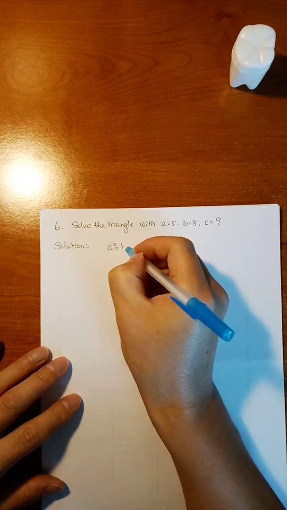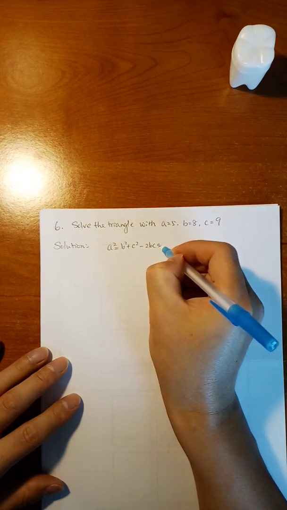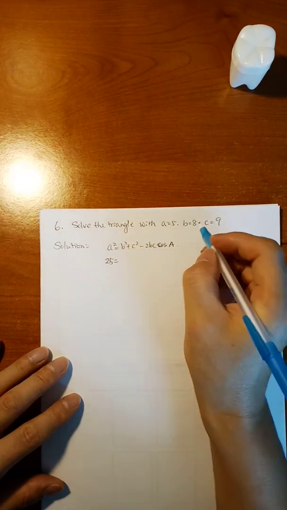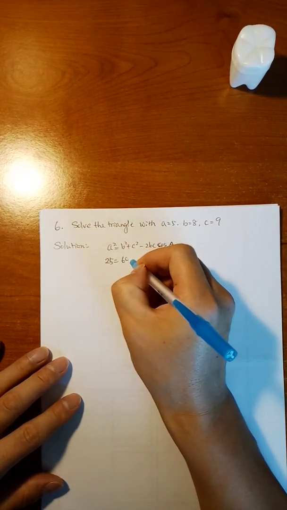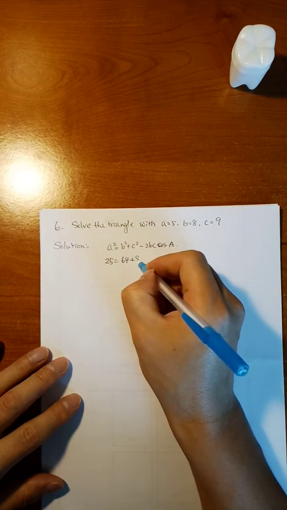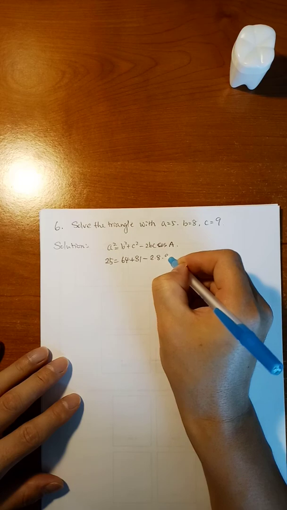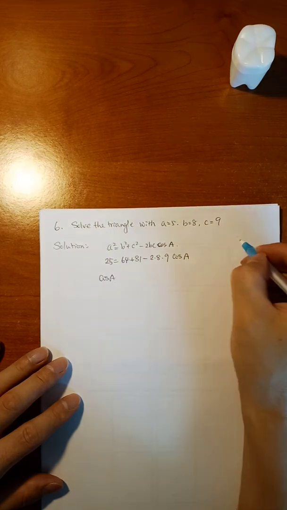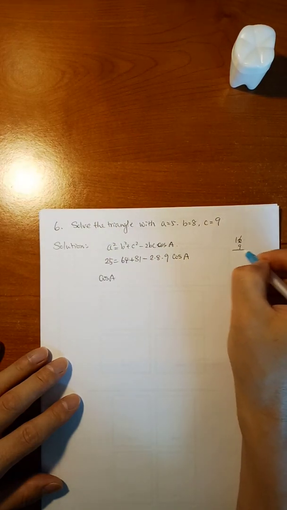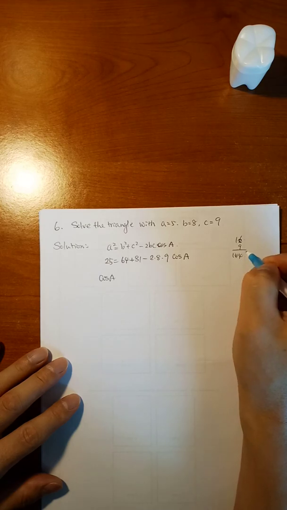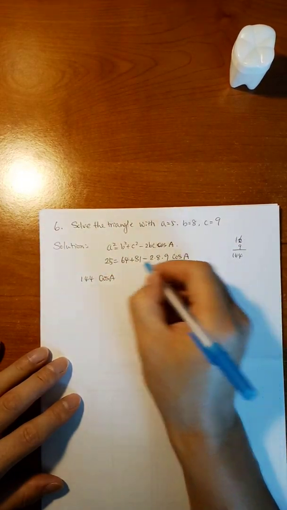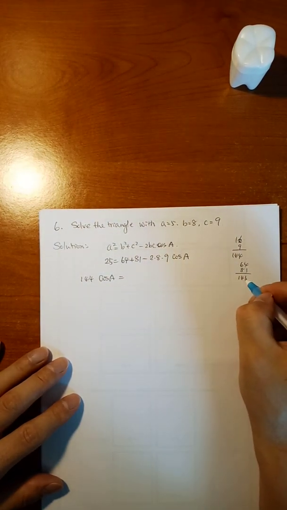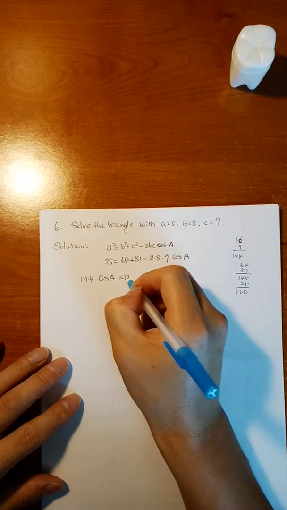Okay, so a squared is equal to b squared plus c squared minus 2bc cosine A. a is 5, squared 25. b is 8, 64. c is 9, 81, minus 2 times 8 times 9 times cosine A. 2 times 8 is 16, 16 times 9 is 144. I move this term to the left side, it becomes positive. And 64 plus 81 is 145 minus 25, 120.